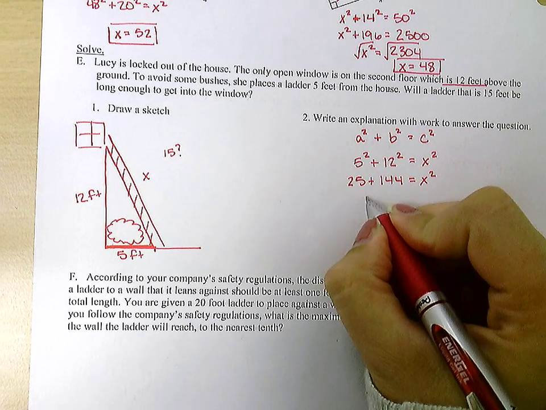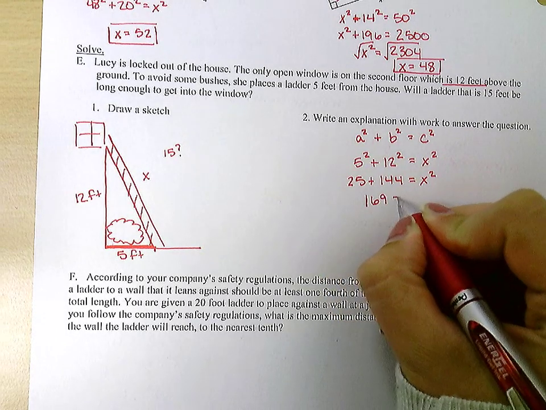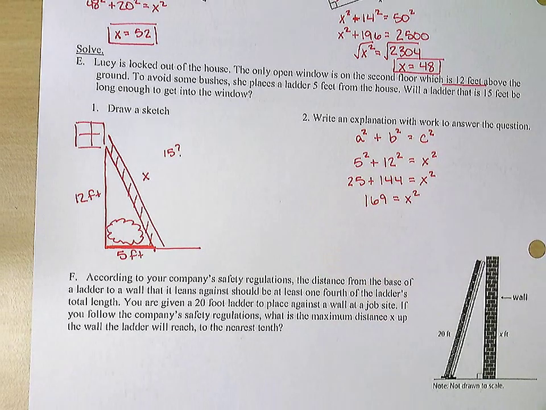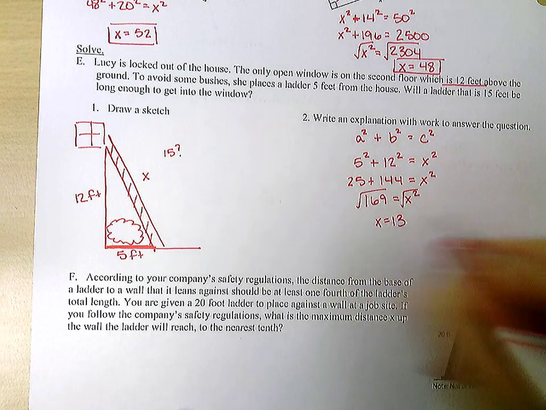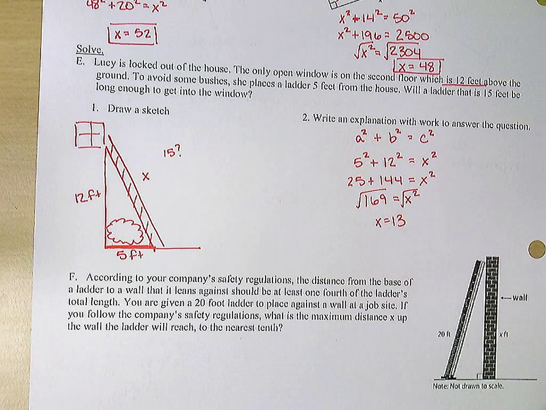Add those together, I get 169. Take the square root of both sides, and you should get 13. So that ladder has to be a minimum of 13 feet long.